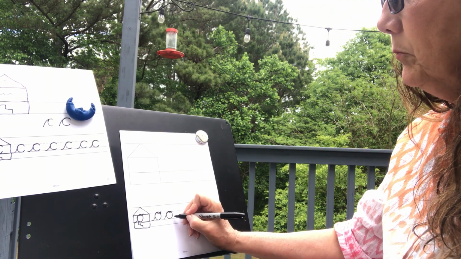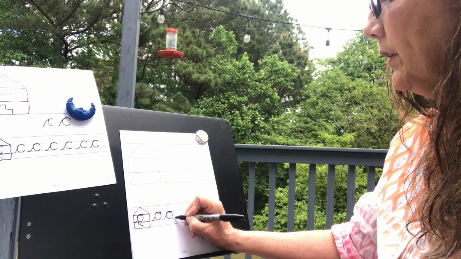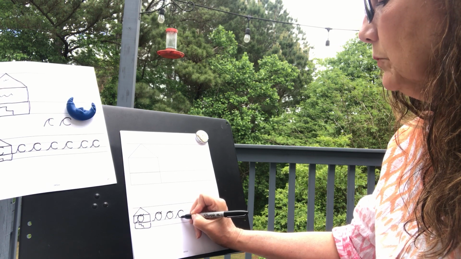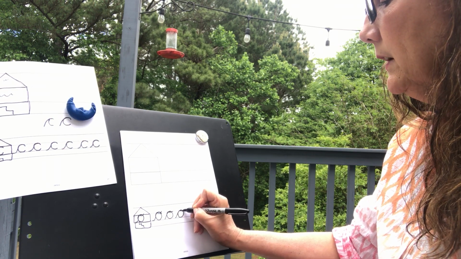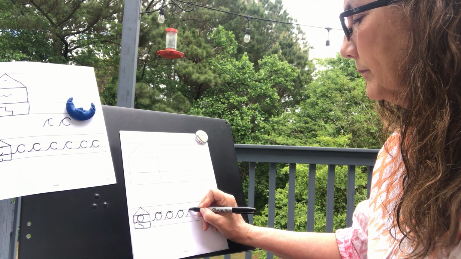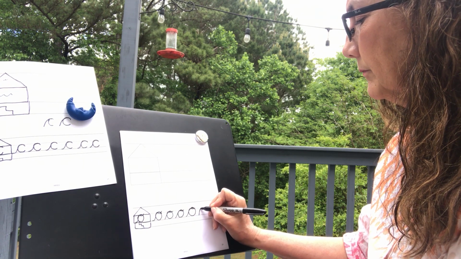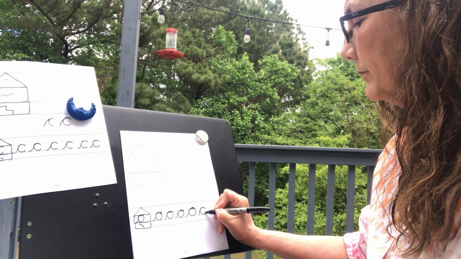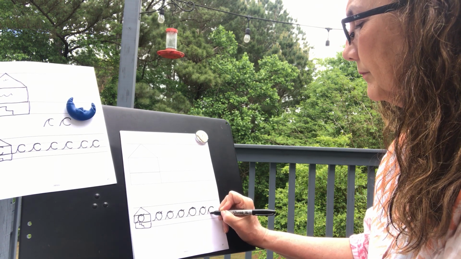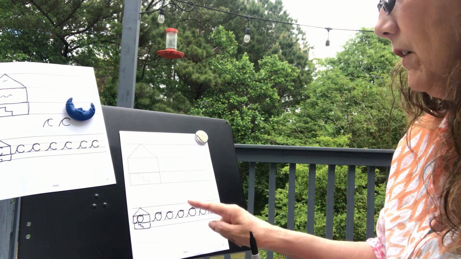And this is just a starting point. I went a little bit fancy over there, but you don't really need to. This is just a starting point for you to go up and around, come back. Almost looks like ka, but you're going to close it and make ah. Okay, and you can use your finger to make ah.